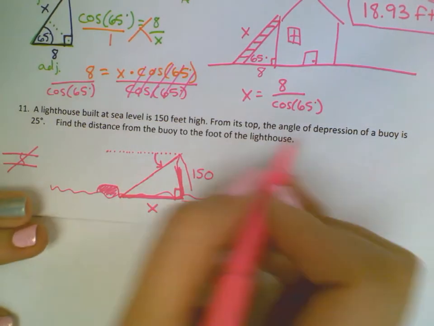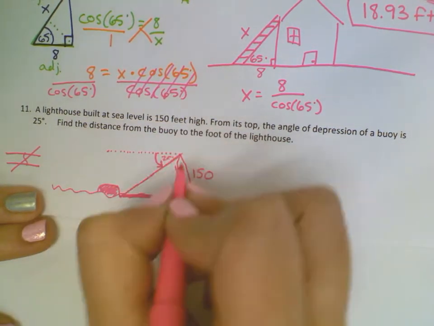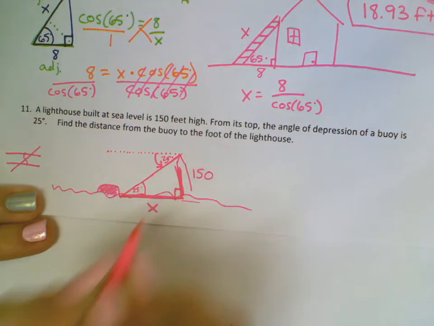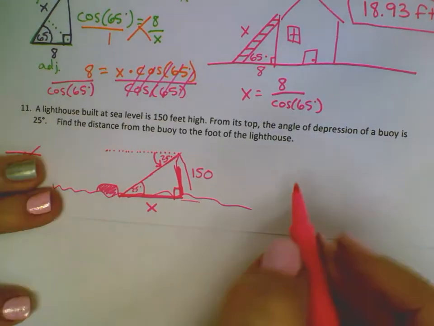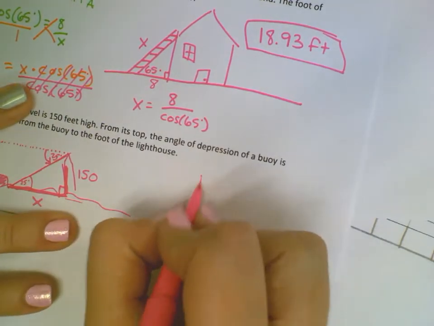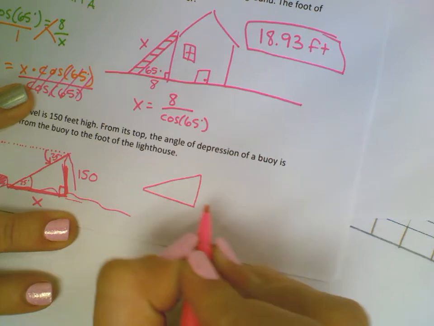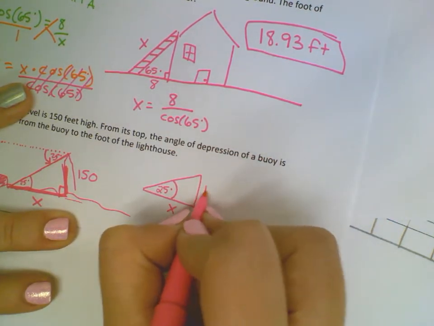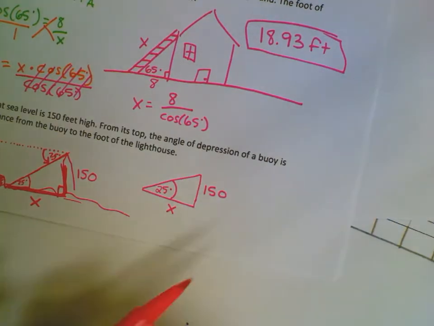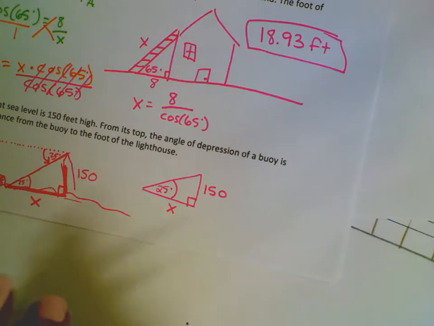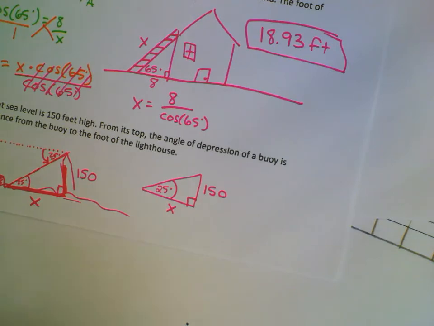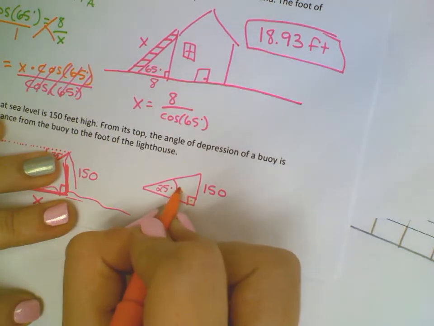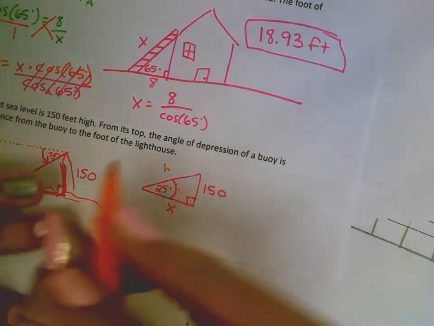So if we know that this angle of depression is 25 degrees, that means this angle is also 25 degrees. From there, I can redraw my triangle. I've got 25 degrees, X, and 150. Then from there, I need to use trig in order to solve for that missing side length. So first, I'm going to label my hypotenuse, which is across from my right angle. This is my hypotenuse.